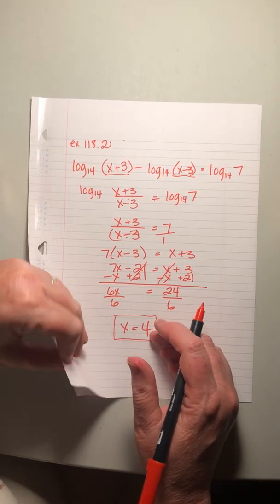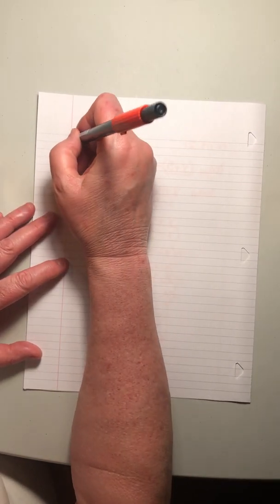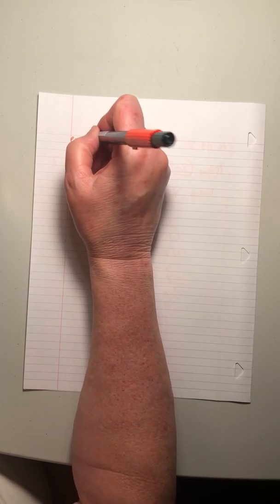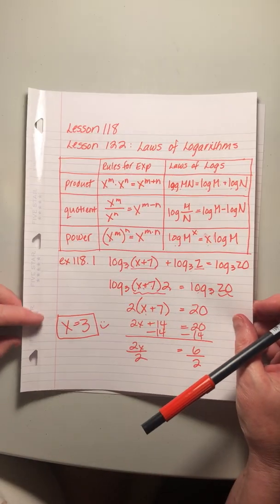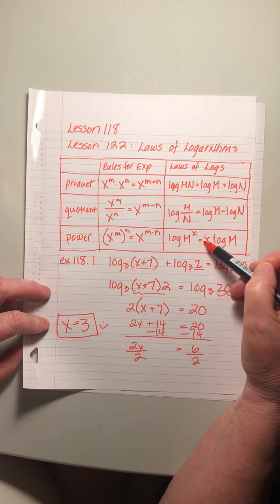This is the right answer. Weird, right? But okay. Let's do one more, and then we'll be done. And you'll feel like logarithms are not going to kill you maybe after all. 118.3. You'll never guess which one. Which law of logarithms? The first example was this one. The second example is this one. Do you think? I do. Ready? Solve.